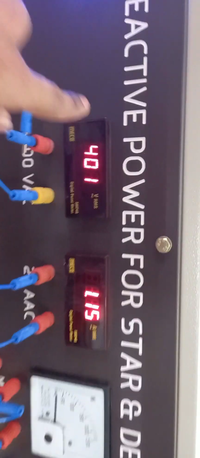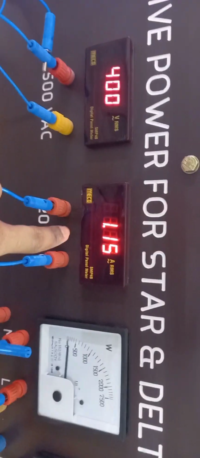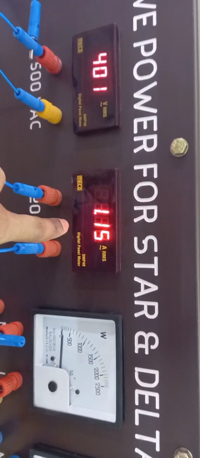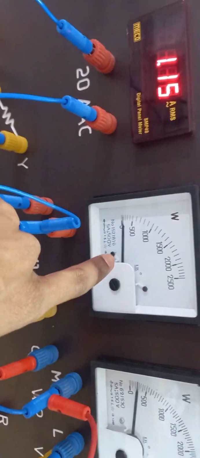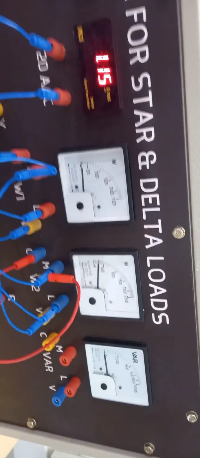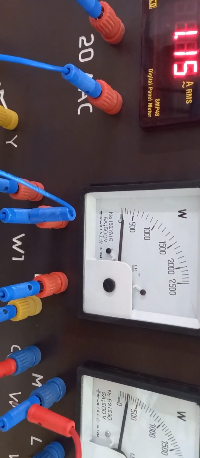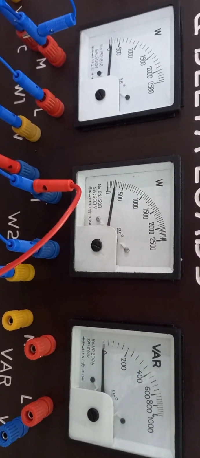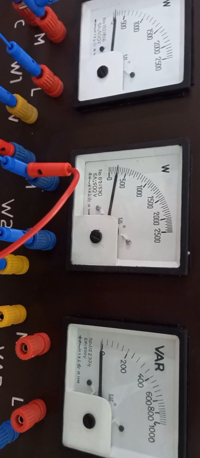you remember for 400 volts we got 1.15 amperes. In the first wattmeter we got approximately 300 watts, and in the second wattmeter approximately 600 watts.